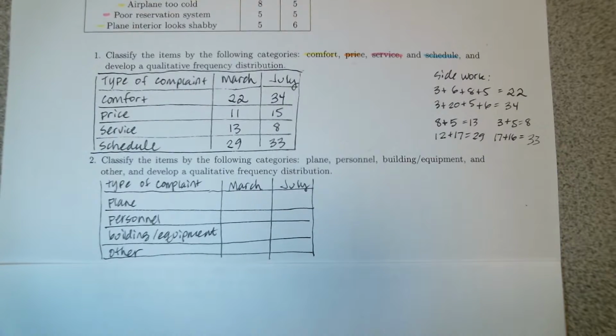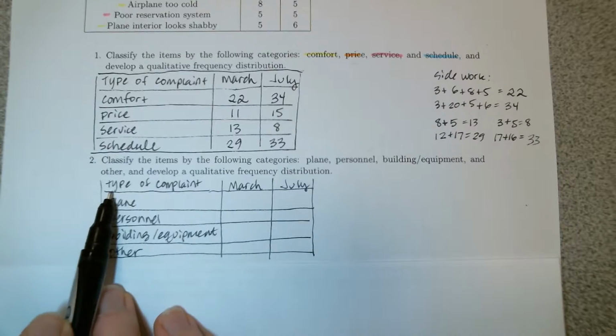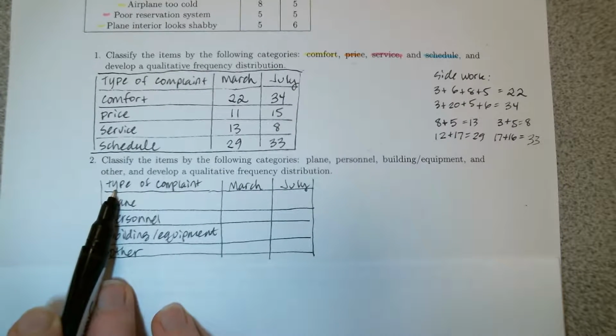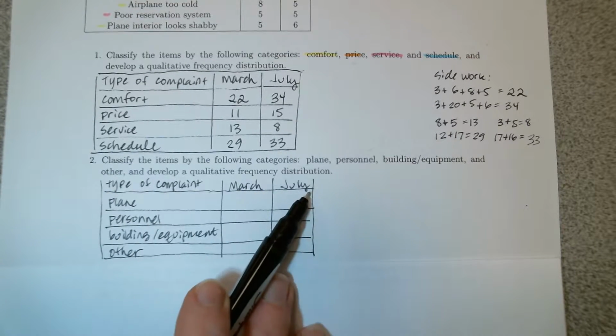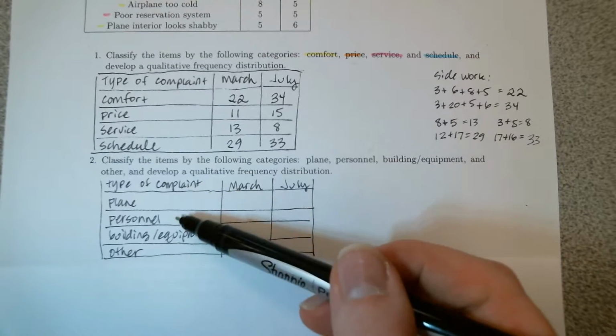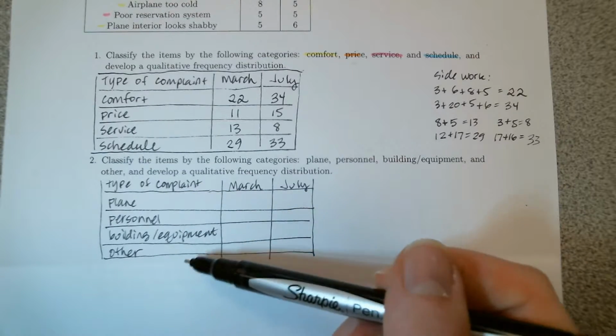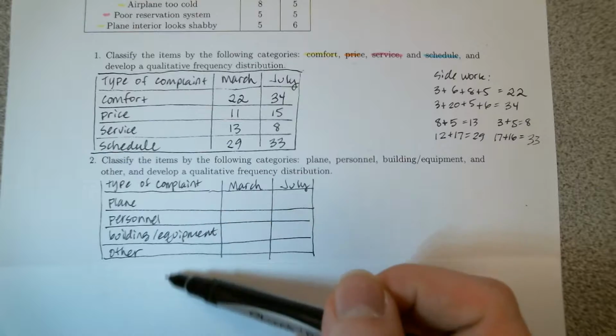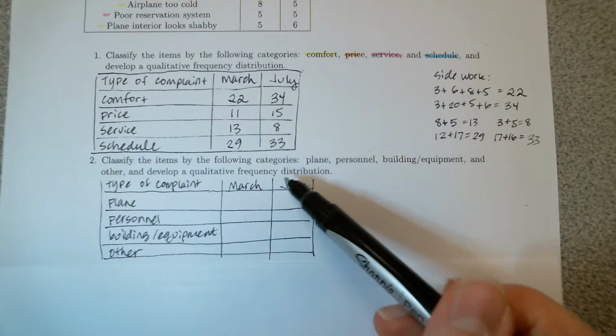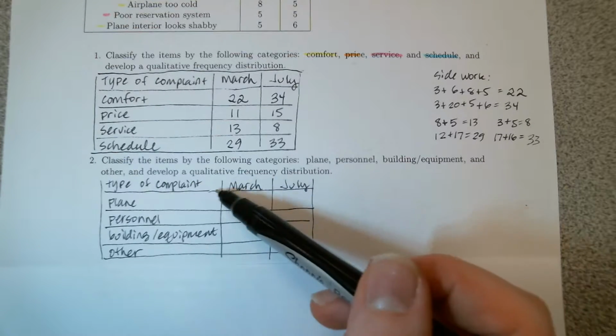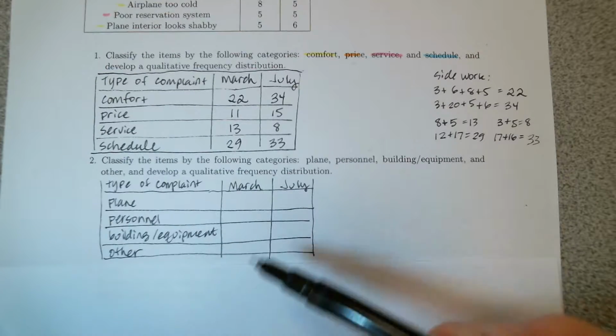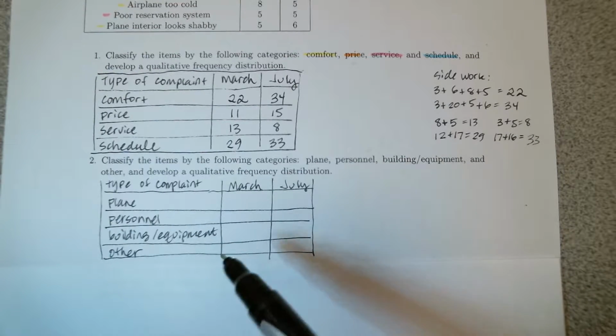Okay, so make sure when you're creating your frequency distribution that it's very important that you include the titles. So we really need to make sure that our frequency distributions still say things like type of complaint and labeling the months, as well as labeling the names of our categories over here. So just make sure you always keep your labels, the titles of the columns or the titles of the rows. Those are really important to write every single time.